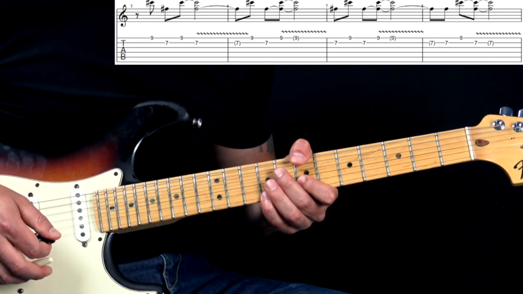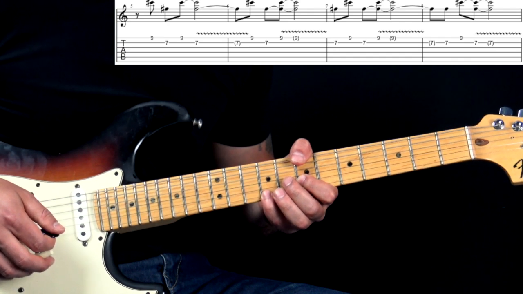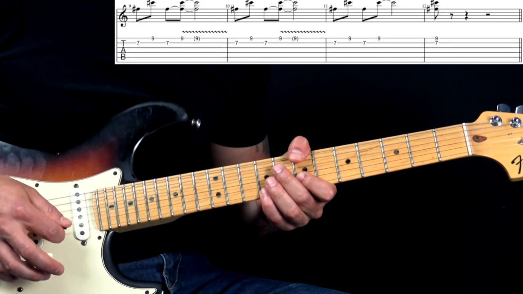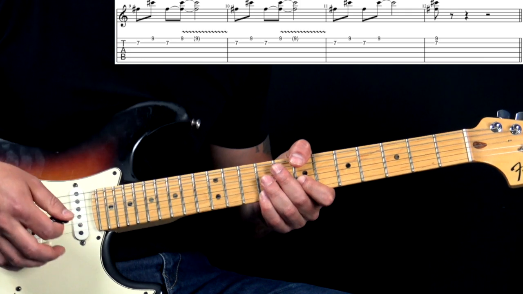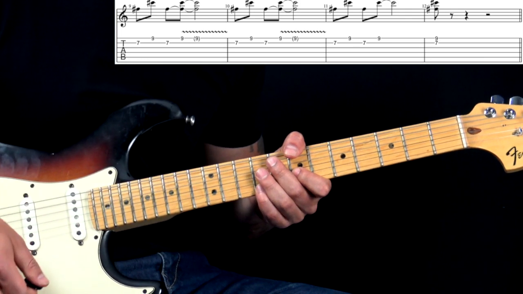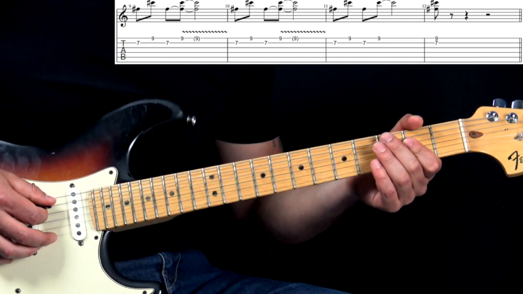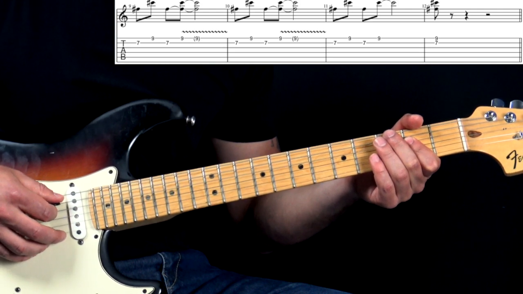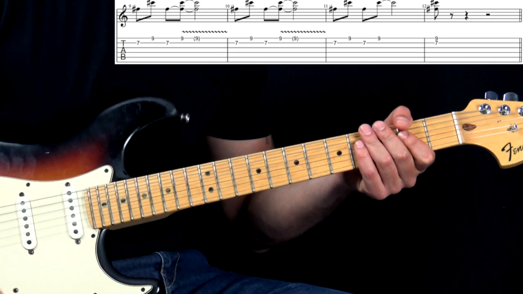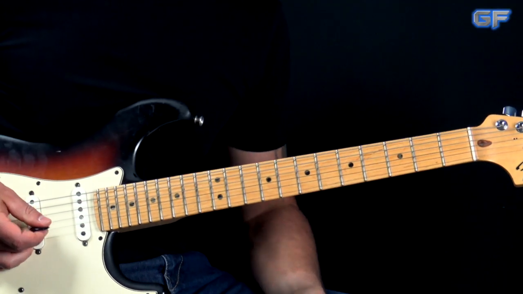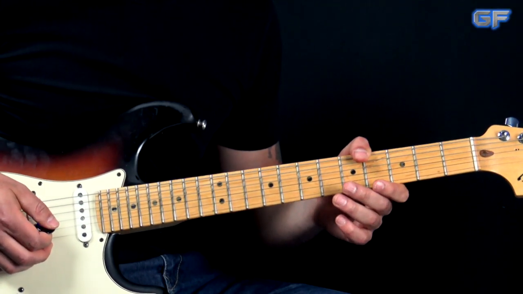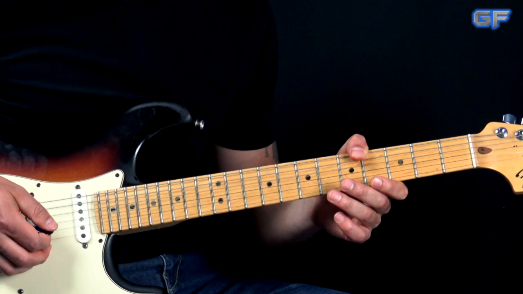So we play this figure for eight bars all together, and on the 8th bar you just hit the double stop all together, and that's when the rhythm guitar is playing the A power chord with the dive bomb. That's pretty much it for the chorus for both of the guitars.